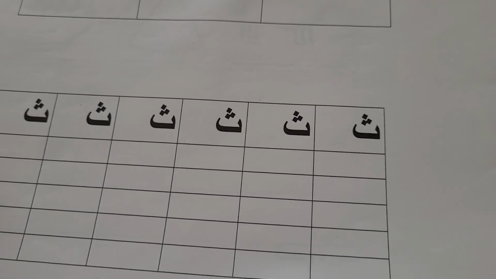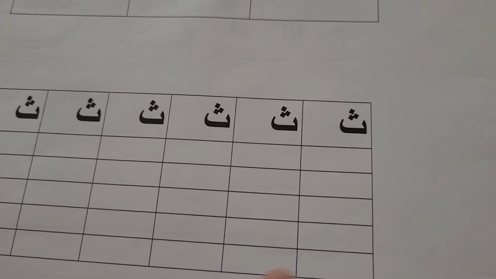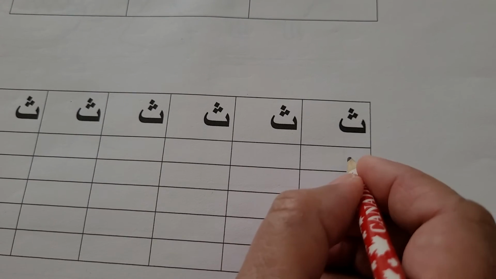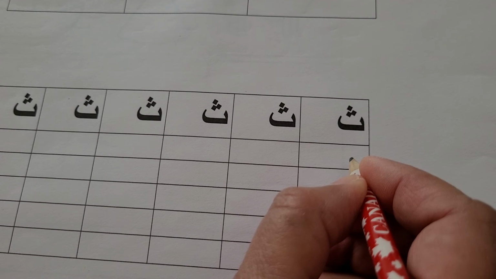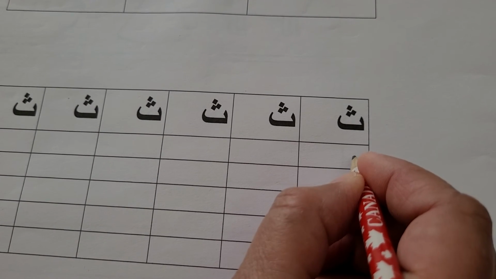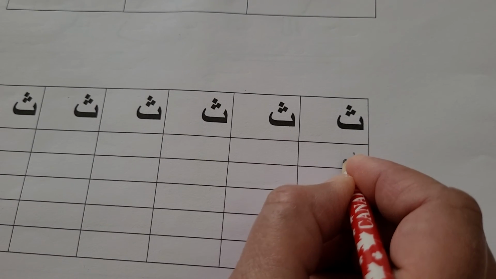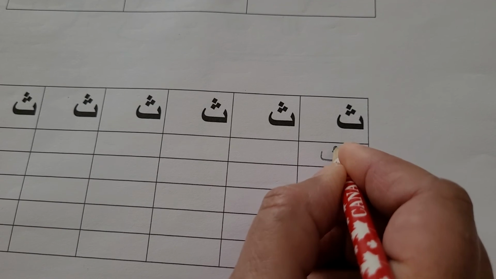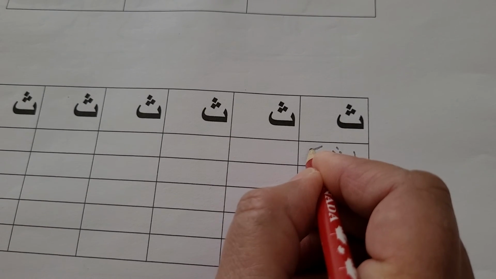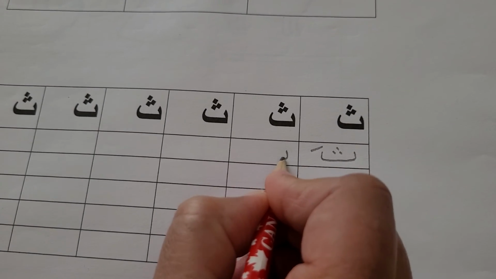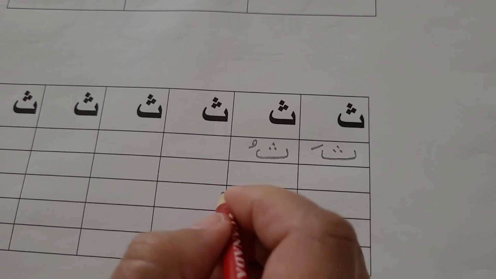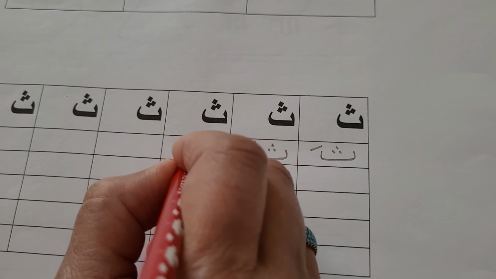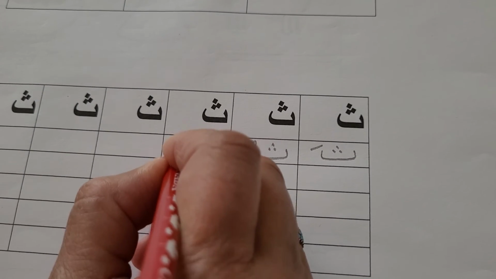Now to practice this third brother of them, letter tha. Like you are saying thamara or thamir. So from right to left with the 3 dots. ثاء فتحة ثاء، ثاء ضمة ثو، ثاء كسرة ثي.